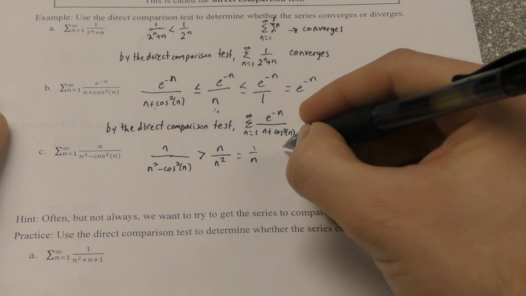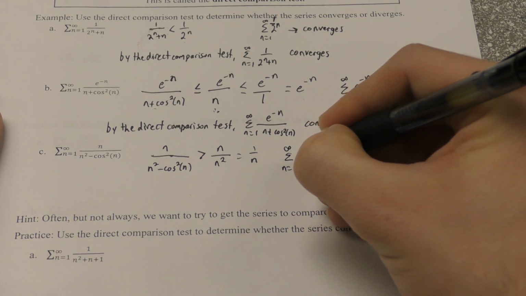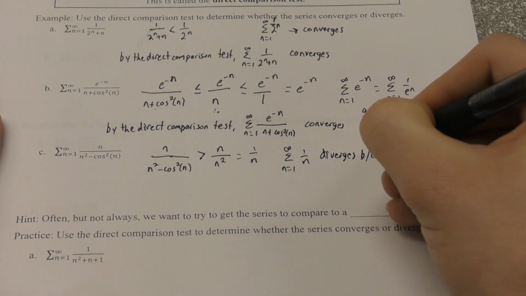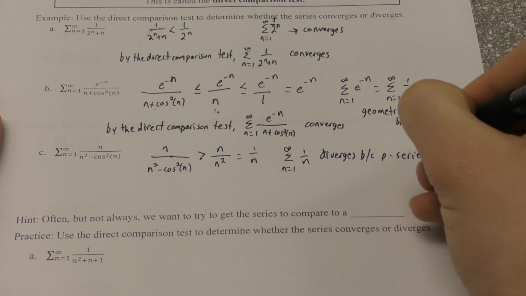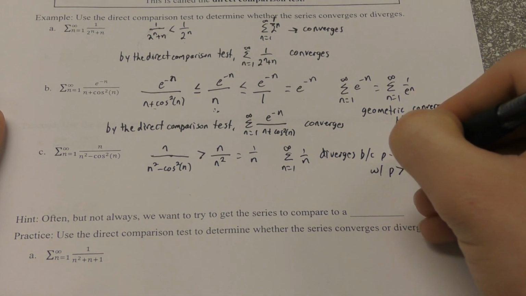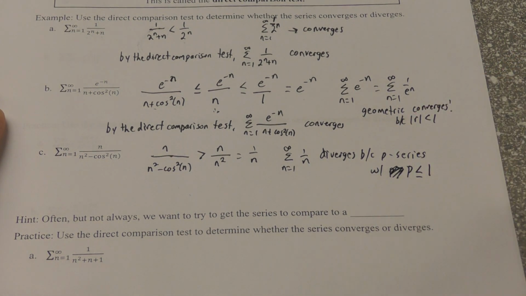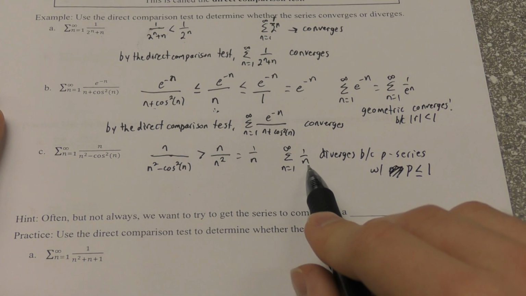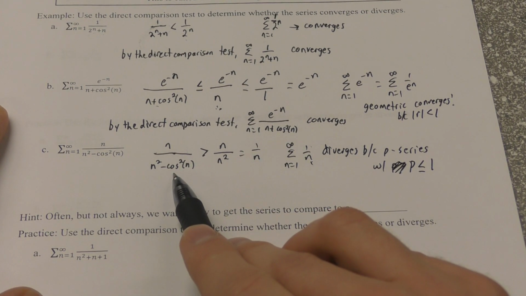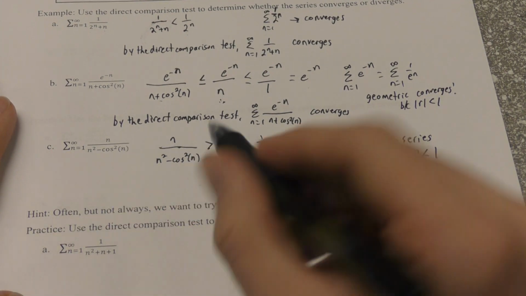And I know from my p-series stuff that the series from n equals 1 to infinity of 1 over n diverges because it's a p-series with p less than or equal to 1. All right, so I know my comparison series diverges, and I know that my terms have to be bigger than the terms over here, therefore mine diverges.